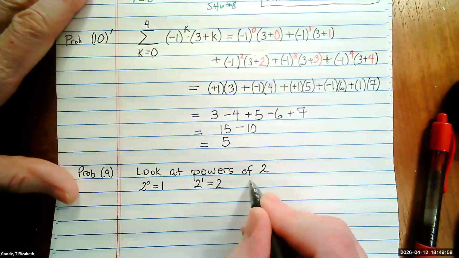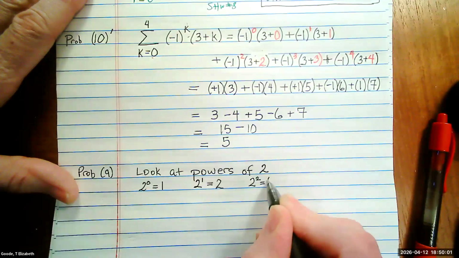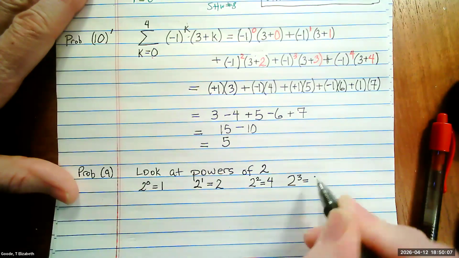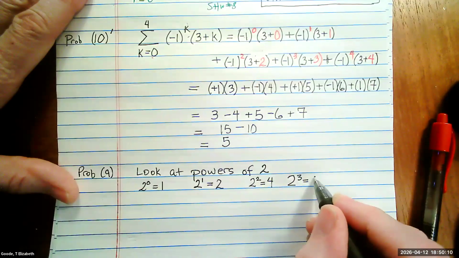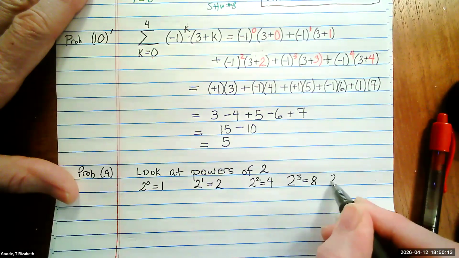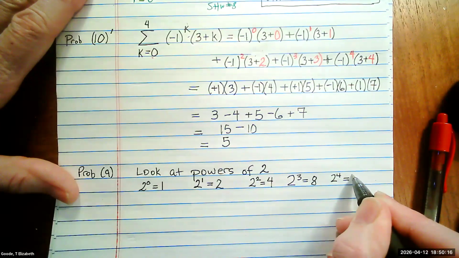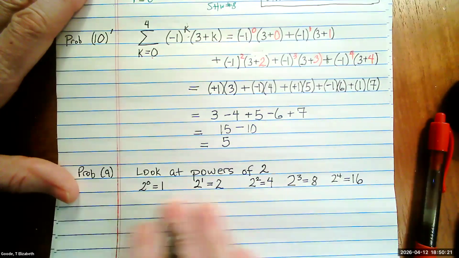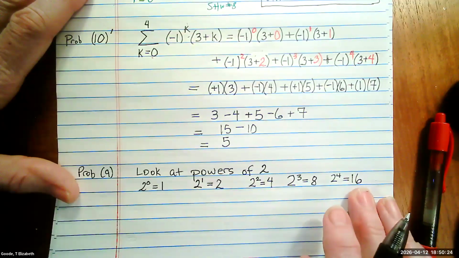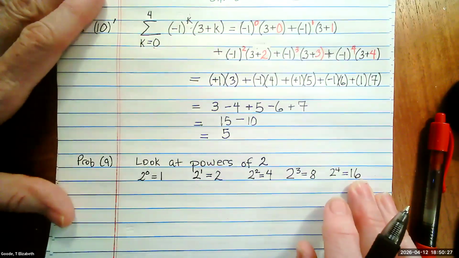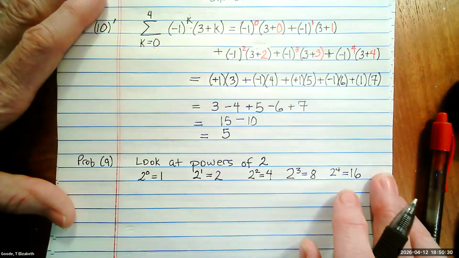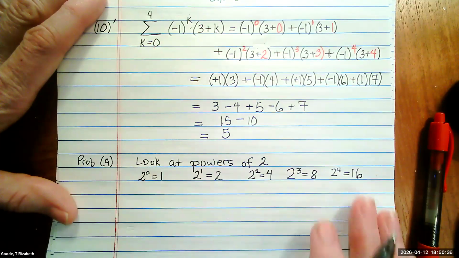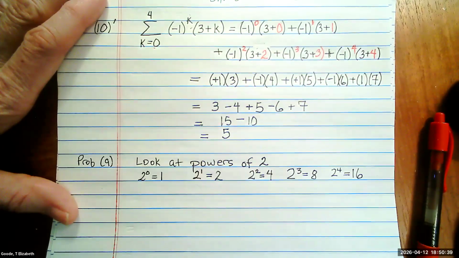2. Good. What's 2 squared? 4. What's 2 cubed? 8, good. And then 2 to the 4th. Just multiply 8 times 2. 16. All right. So 1, 2, 4, 8, 16. What would the next power of 2 be? 2 to the 5th. That'd be 32. Okay, great. It's good to memorize the first 10 powers of 2 if you can do it.